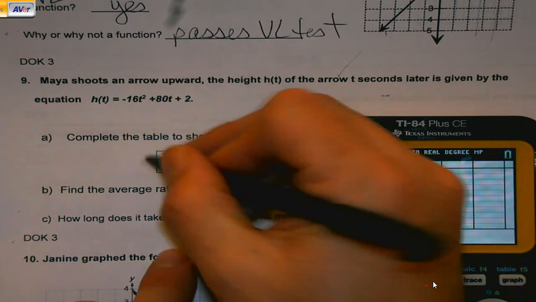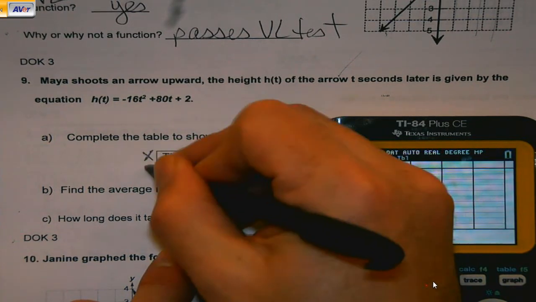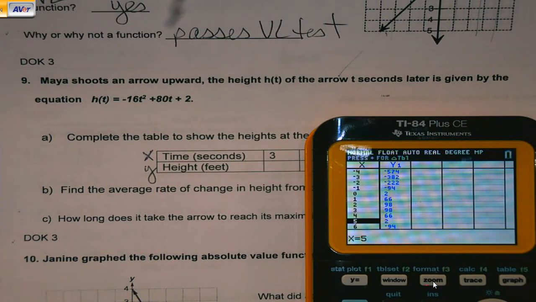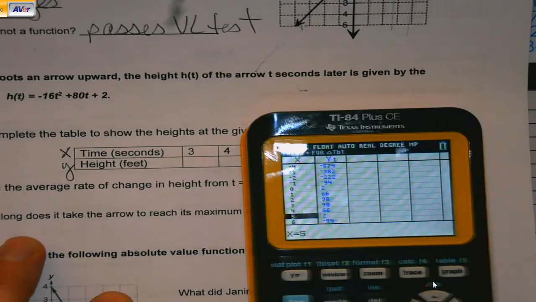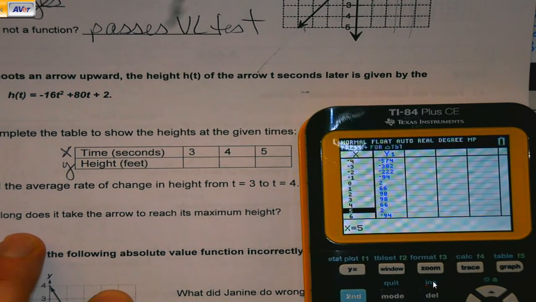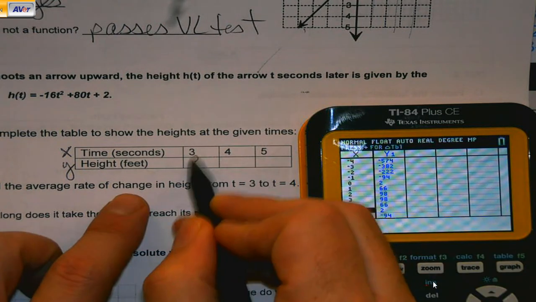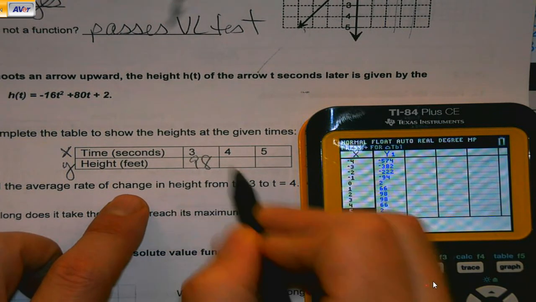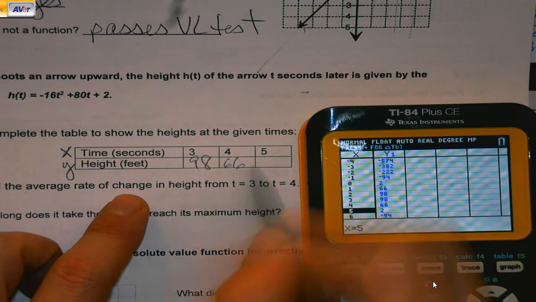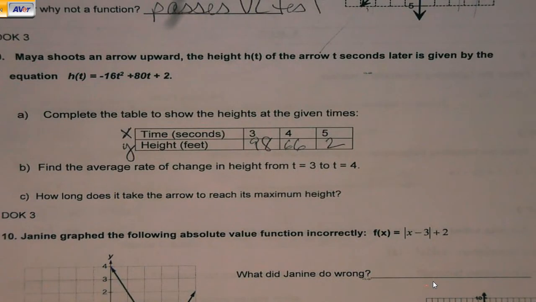Okay, this time in seconds is my x value. This height in feet is my y. So all I want is to plug in 3 and 4 and 5. Find the average rate of change in height from t equals 3 to t equals 4.